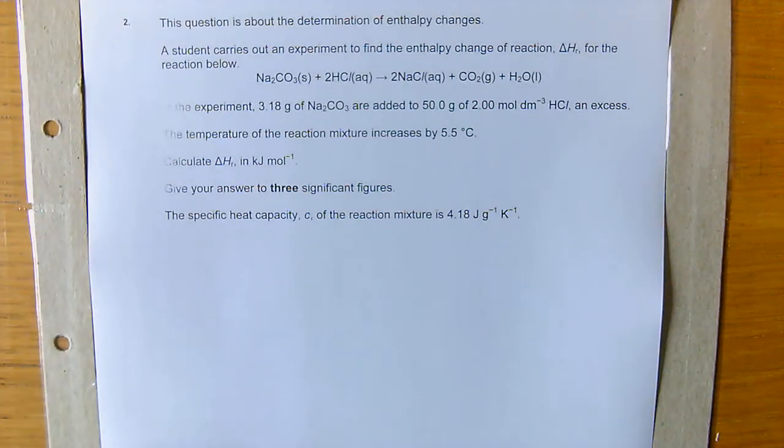Question 2 is a very open, unstructured question looking at an experiment to determine the enthalpy of a reaction. So this question is about the determination of enthalpy changes. A student carries out an experiment to find the enthalpy change of reaction for the reaction. It gives us the equation.